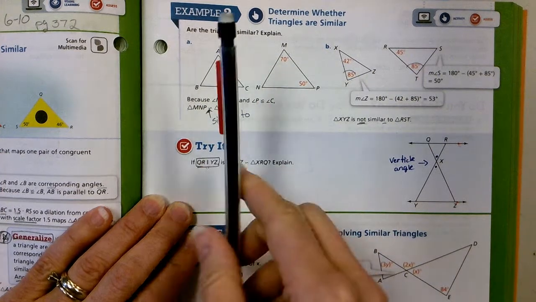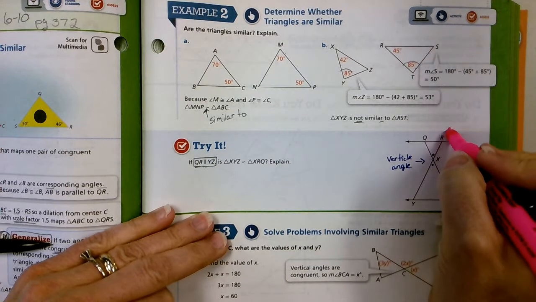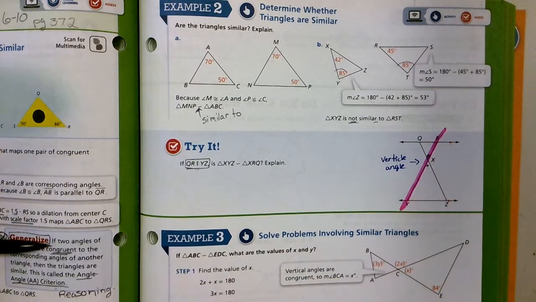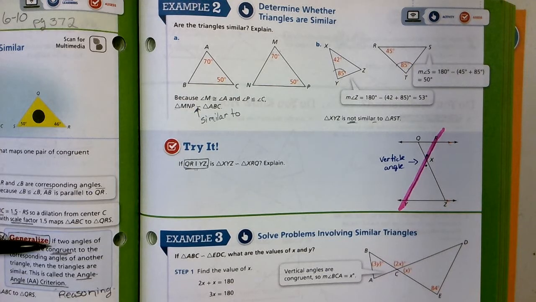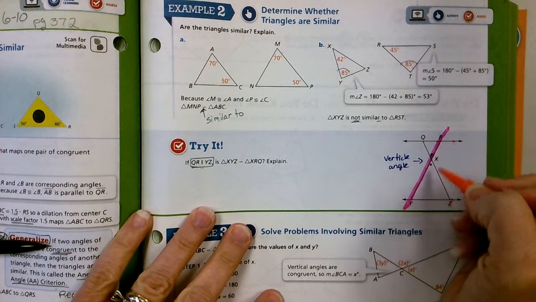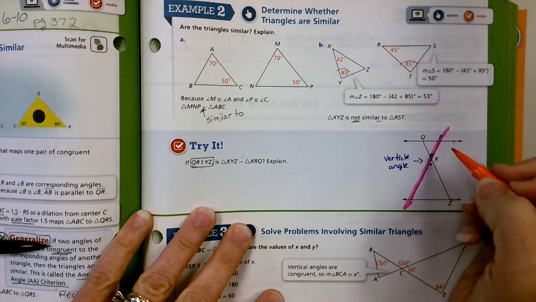Then we're going to take a look at the transversal, okay? When you're talking about parallel lines, let me get a different color pen really quick. We know that alternate interior angles are congruent, right?